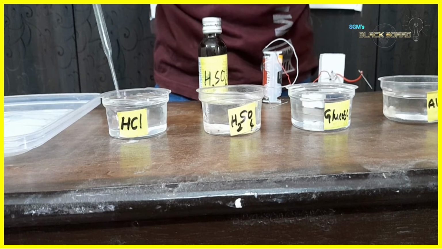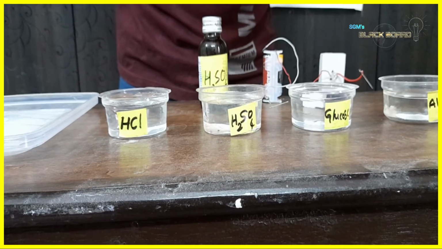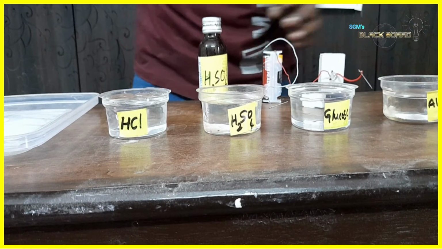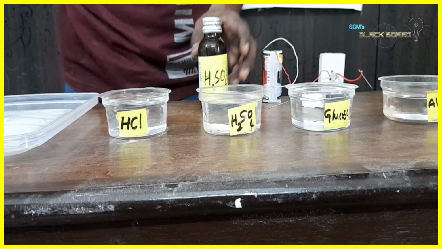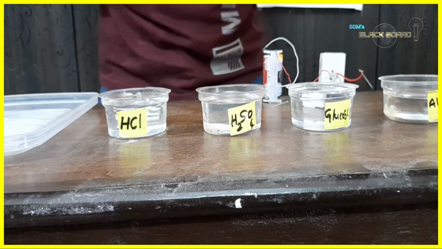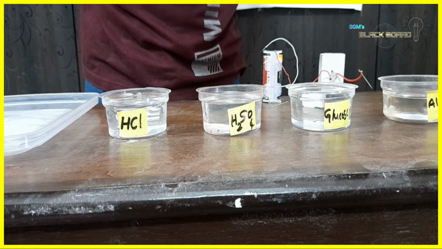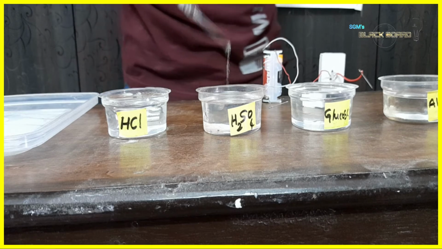in the first beaker. Next, this is sulfuric acid. So taking a small quantity of sulfuric acid here. Now I am adding sulfuric acid to the next.